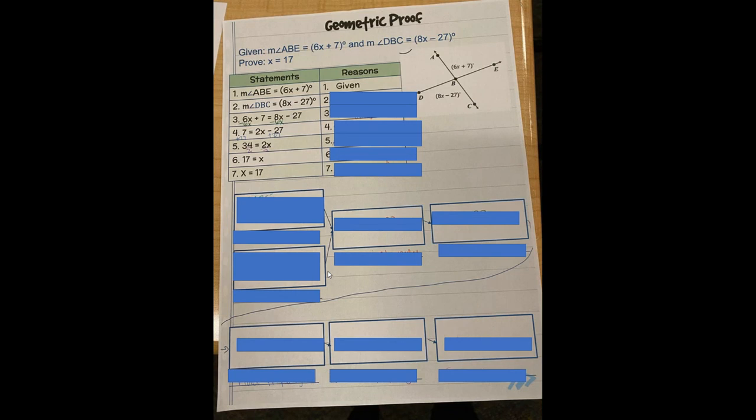Let's go into the next example. We're given that the measure of angle ABE equals 6x plus 7, and the measure of DBC equals 8x minus 27. And then we're shown the picture of our two intersecting lines and where those angles are. And then we're asked to prove x equals 17. So let's start. First step, always the given. So we're given ABE. Number 2, we were given DBC.